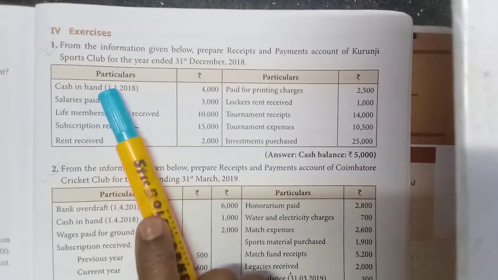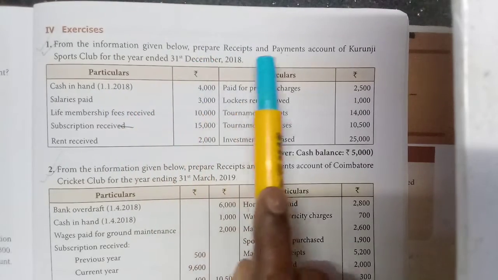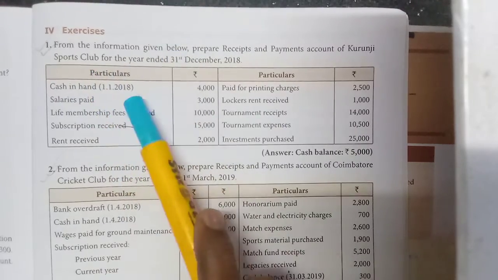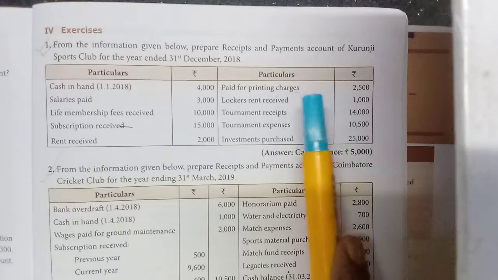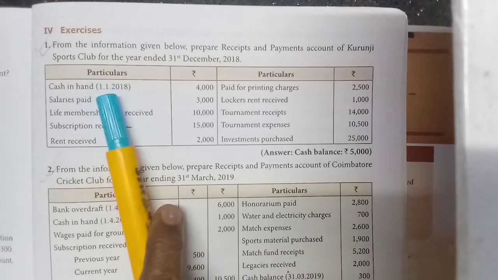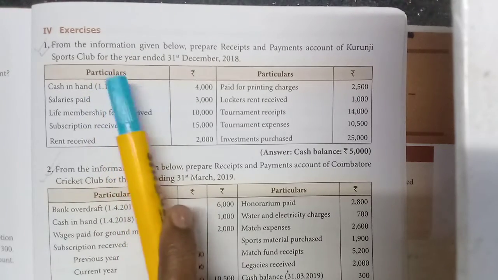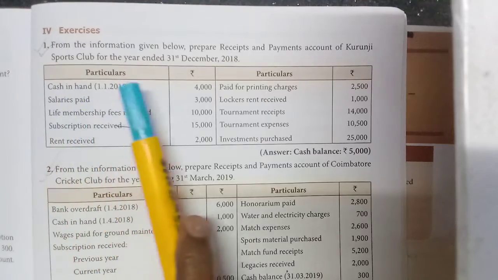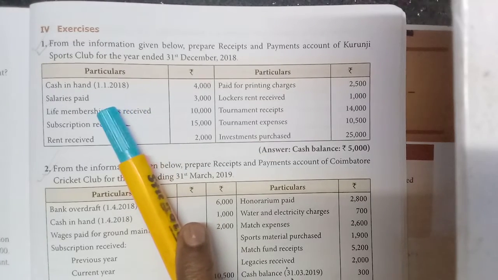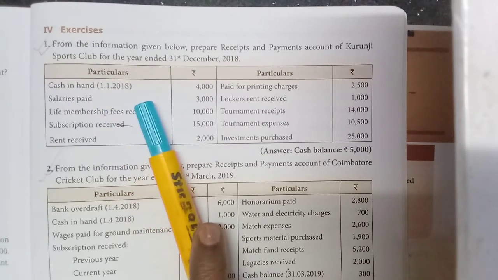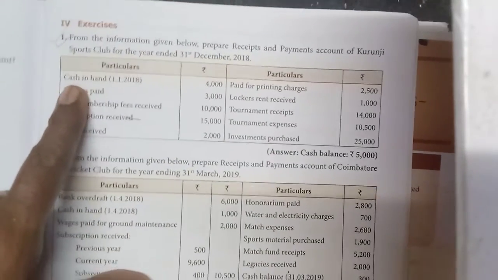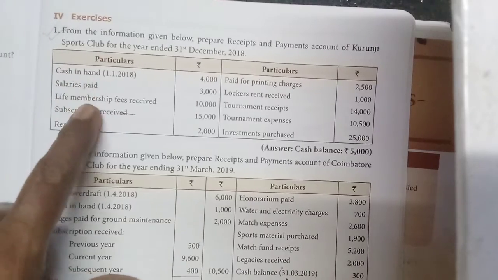Okay, this one, the same way, first we should write in the books of Kurunji Sports Club for Sports Club. Next line, receipts and payments account for the year ended 31st December 2018. Then particulars, we should not write particulars, then we should write receipts rupees, then credit side payments rupees. Okay, cash in hand. So we should write to balance brought down, cash in hand.